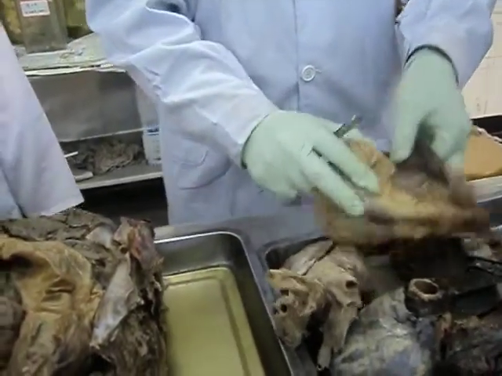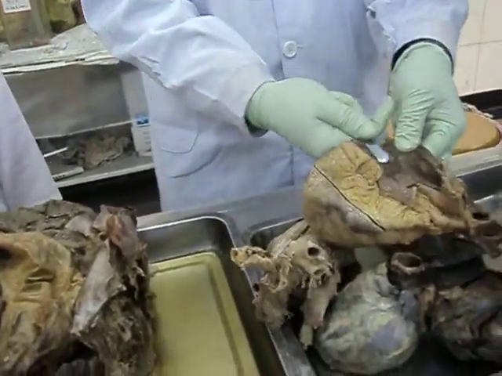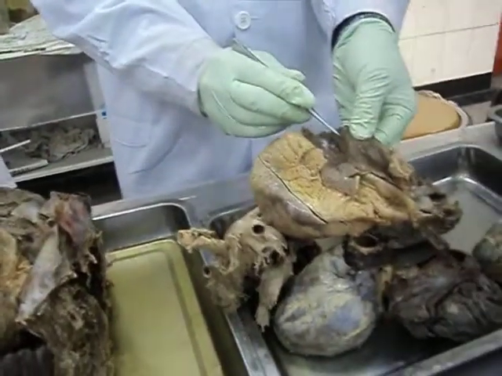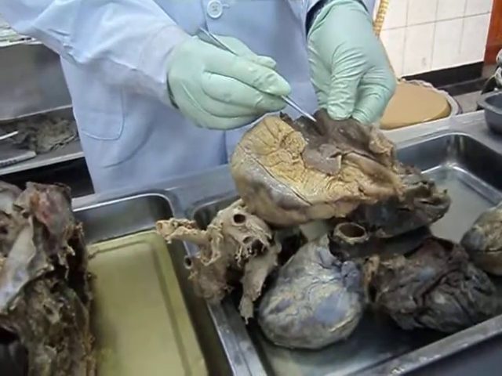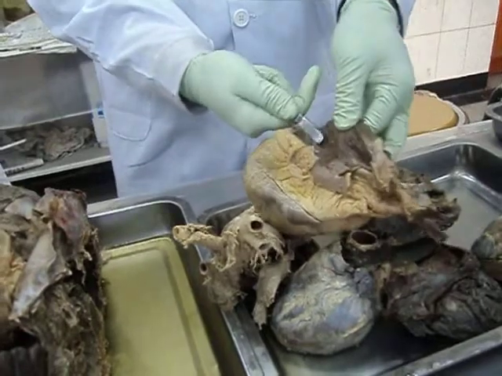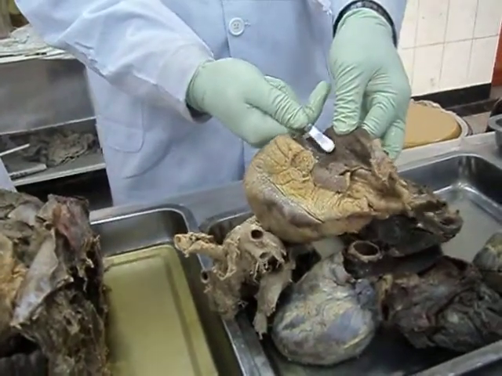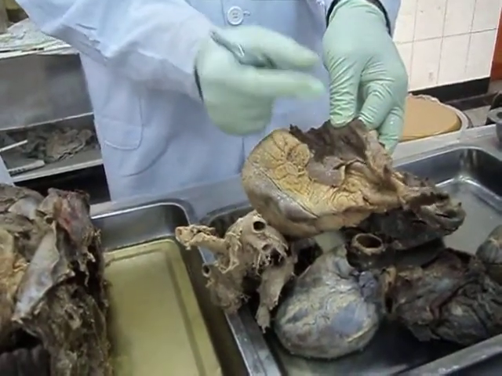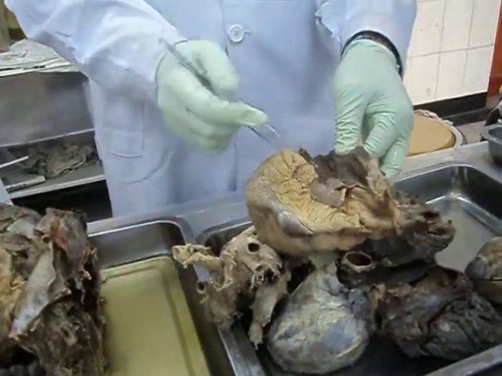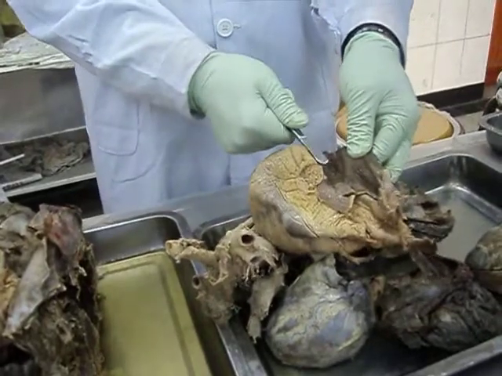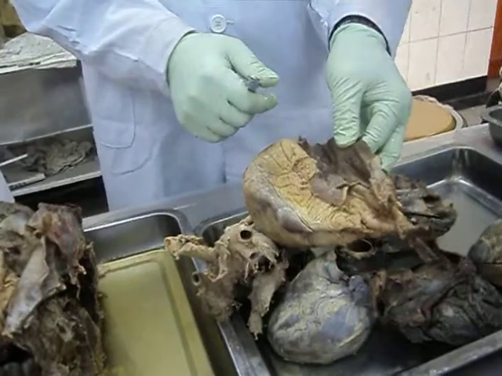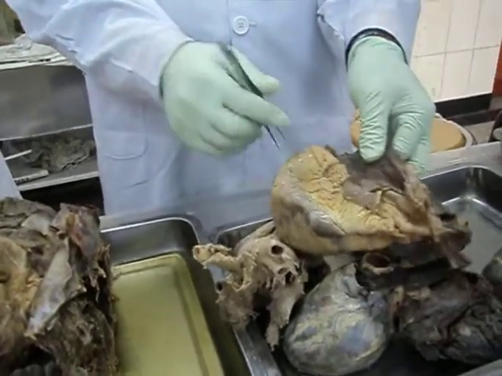On the interatrial septum, there is a very thin part here. You can touch it. It's termed the fossa ovalis. It's easily opened. It's a defect if it's not closed after birth.